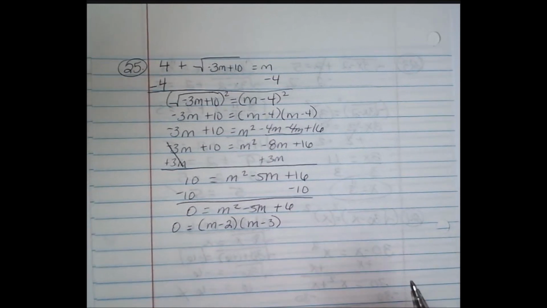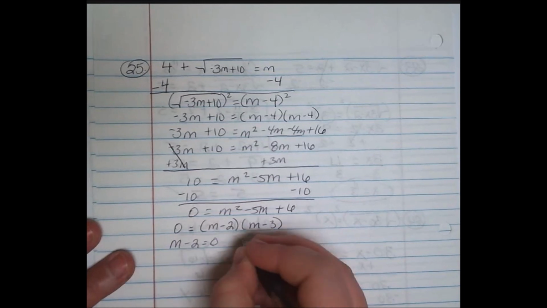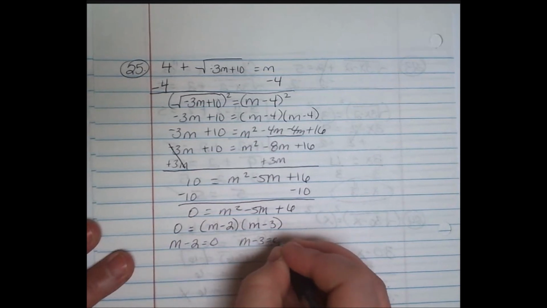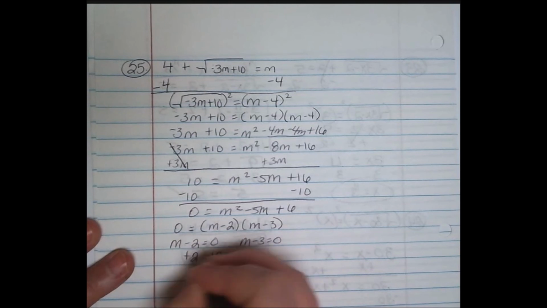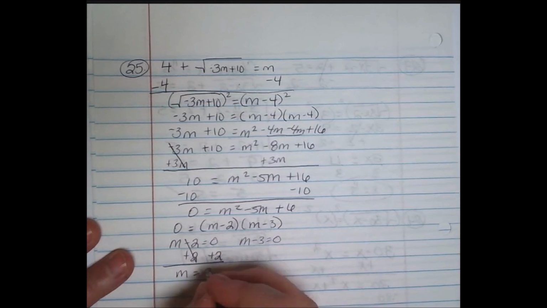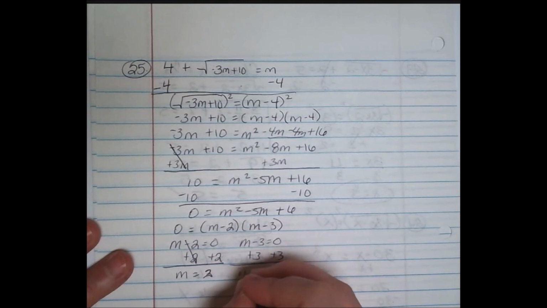So we have our m minus 2 equal to 0 and our m minus 3 equal to 0. And we're going to solve for m to get m equals 2. Sorry about that. That's a 2. And we're going to add 3 to both sides to get m equals 3.